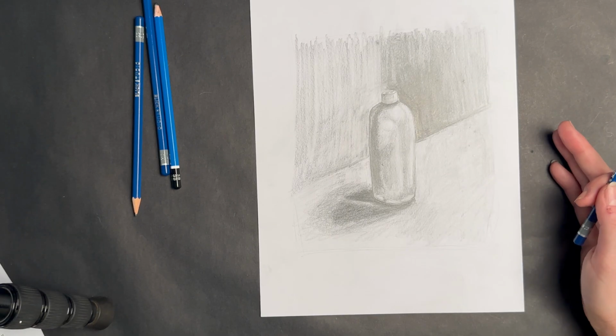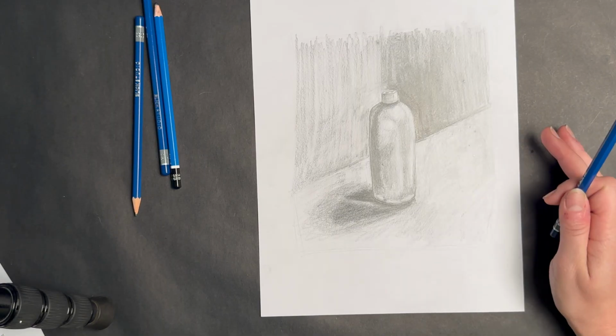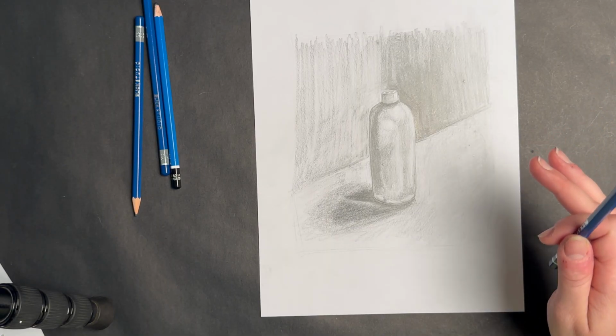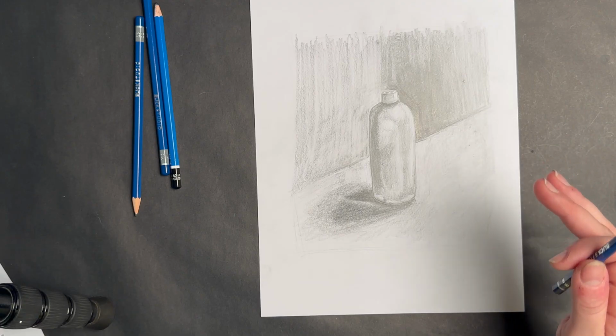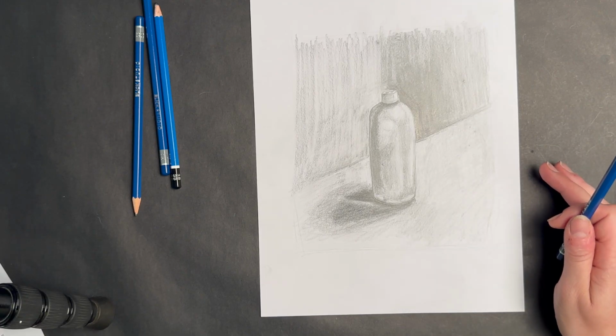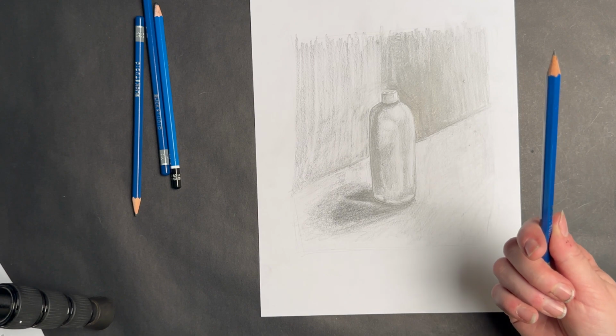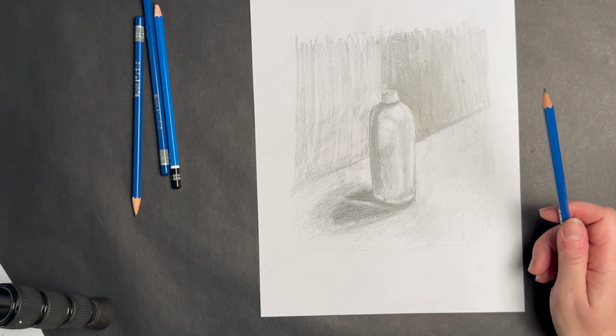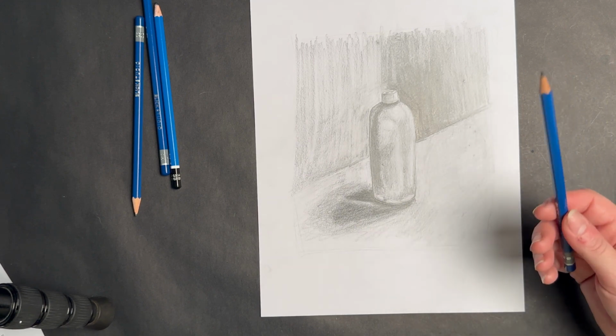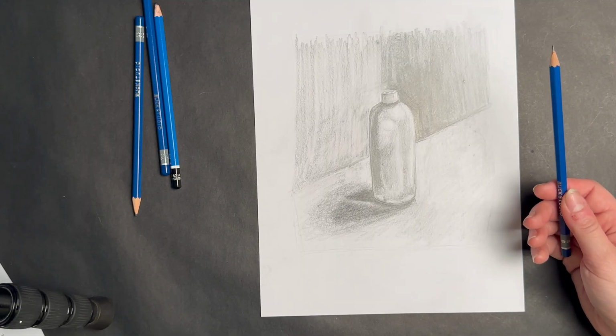So this is a sketchbook assignment. I want you to be kind to yourself. Just do the best you can. The main thing I want you to take away from this assignment is one, shading practice, and two, looking at the objects and being able to identify the value.